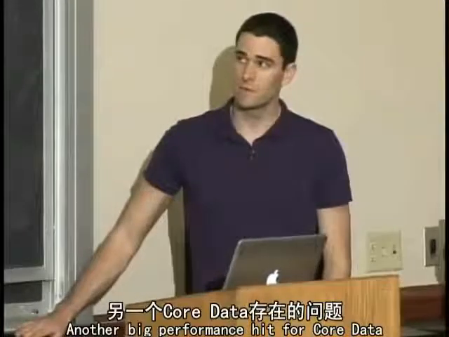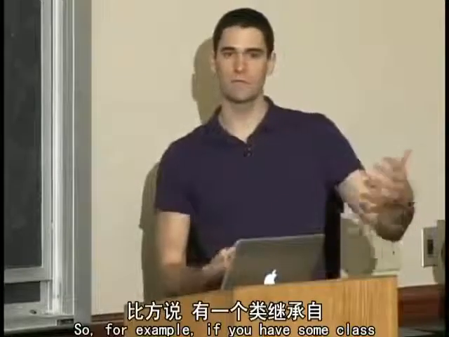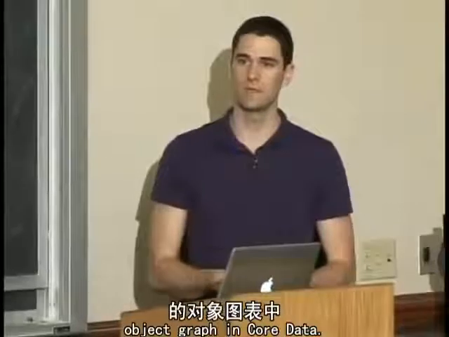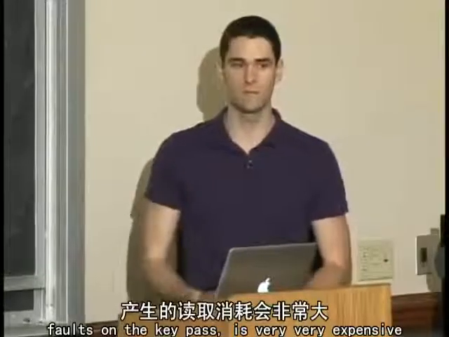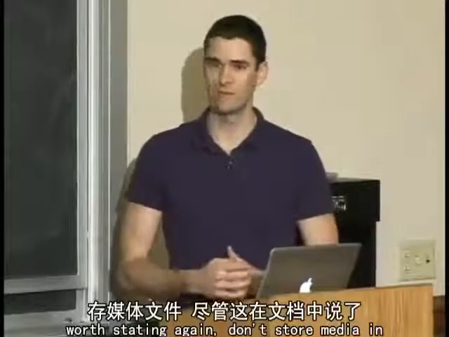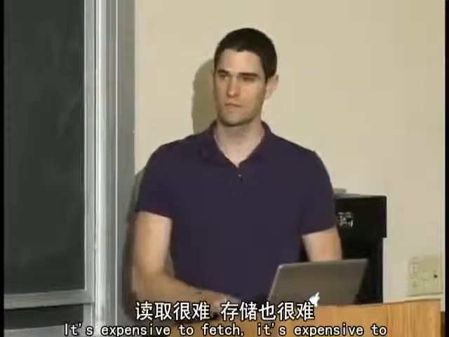Another big performance hit for Core Data is when you do actual class inheritance. So, for example, if you had some class which inherited from a member object, maybe a special class of member like a pro user, then you wouldn't want those to be modeled in your object graph in Core Data. You'd actually want them to be two separate entities, because following up that inheritance tree when Core Data faults on the key path is very, very expensive. Finally, this is in the documentation, but it's worth stating again: don't store media in your Core Data store. Any binary large object will absolutely kill your performance. It's expensive to fetch, it's expensive to store, and it causes a lot of problems.